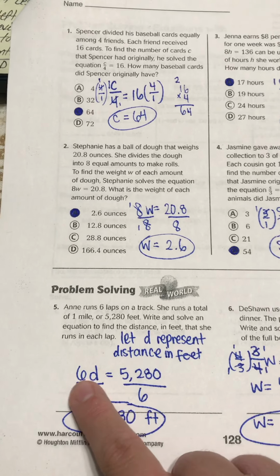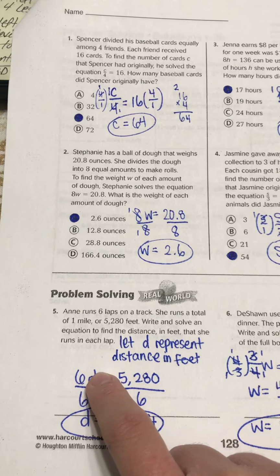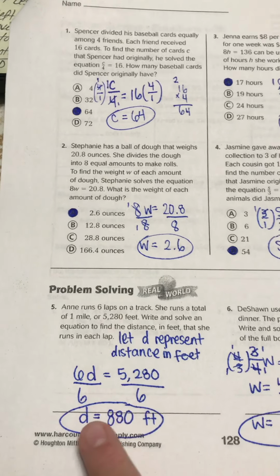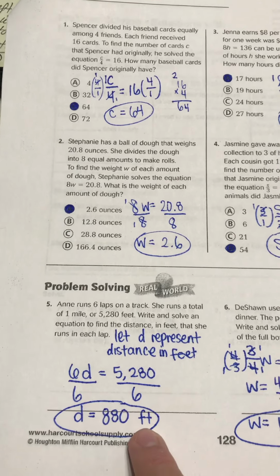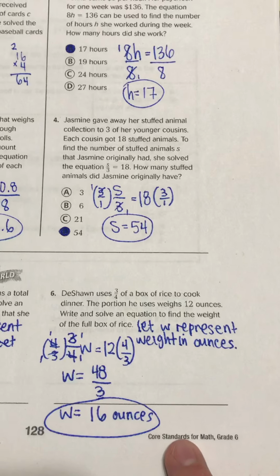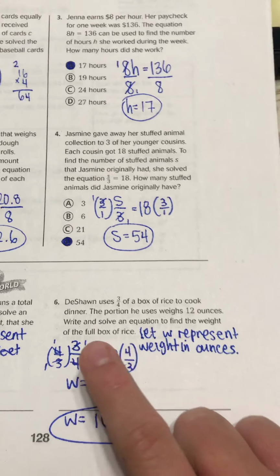Then we needed to divide both sides by 6 because we started with multiplication. Inverse of multiplying is division. And then we found the value of D, which equals 880 feet. For number 6, it was similar to number 5. You had to make an equation, solve the equation.